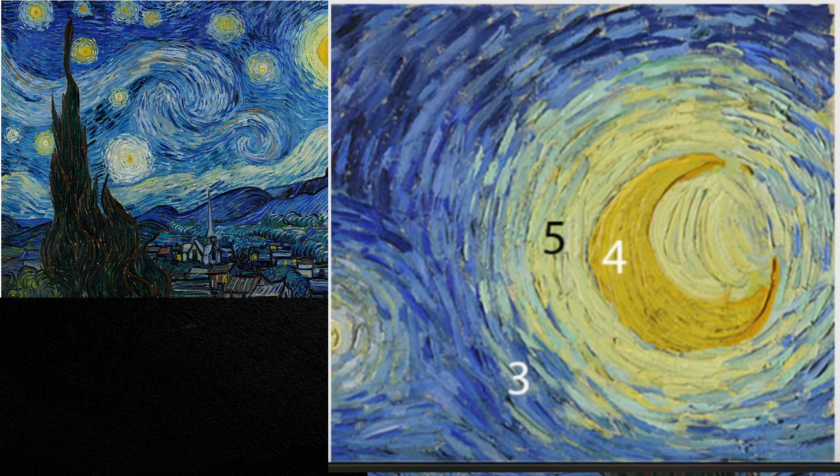The green strokes around the moon are emerald green. The deeper yellow of the moon and the stars are said to be Indian yellow and zinc yellow, and the brighter yellow surrounding the stars and the moon is possibly cadmium yellow.